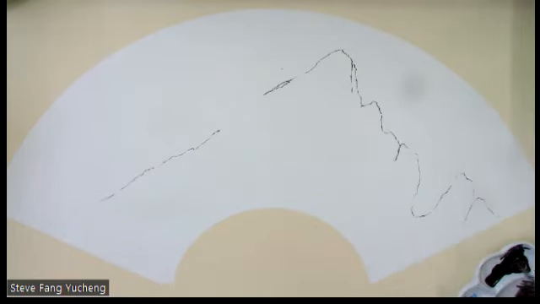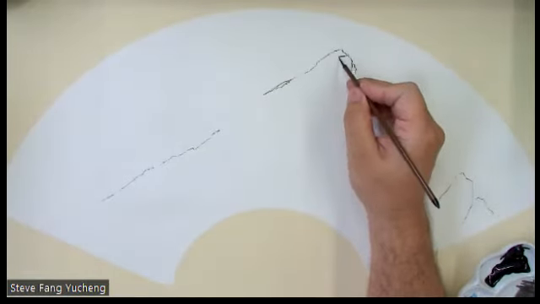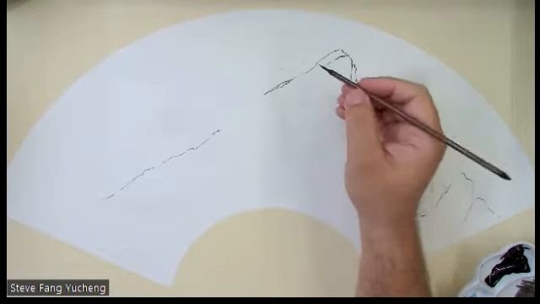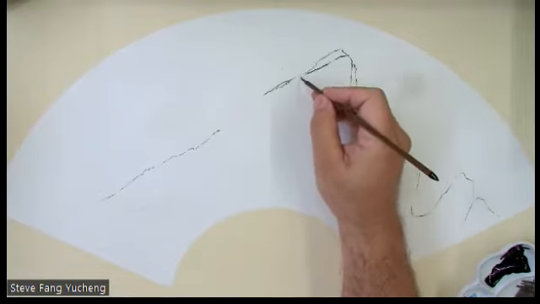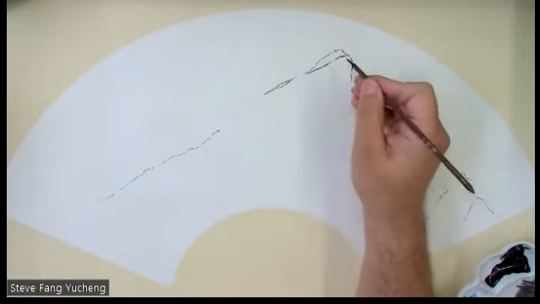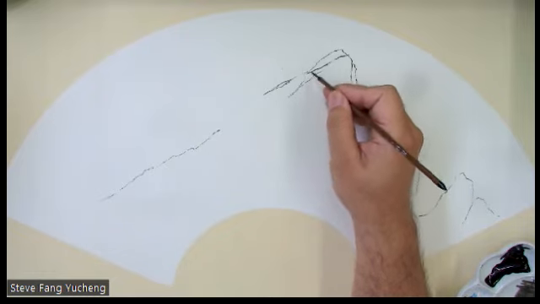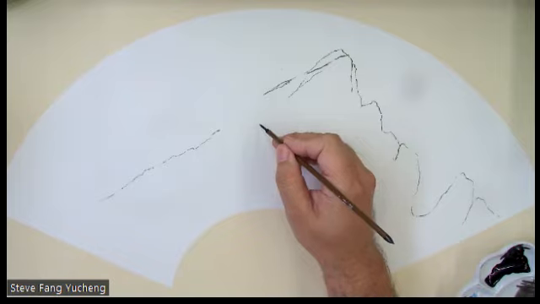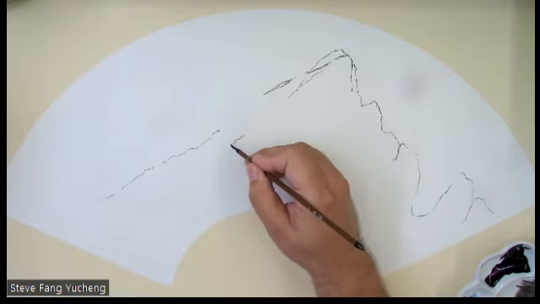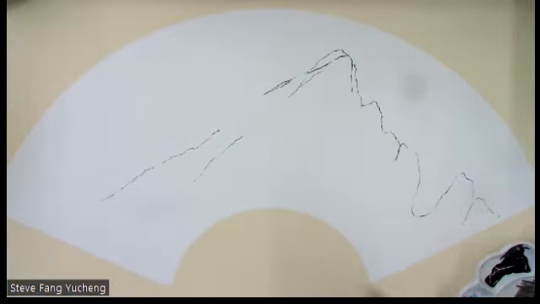Then we will come down to the detail, using the lines to differentiate the different layers on the mountains. Let's say from here we want to split into another layer. All these layers, you can come to the outside, but that means this mountain becomes behind, or you can go to the inside or to the front one. But if you want a little more cloud here, remember to skip the area.